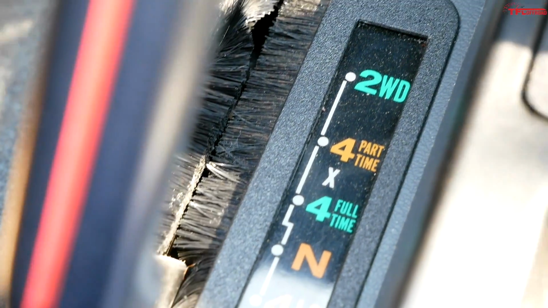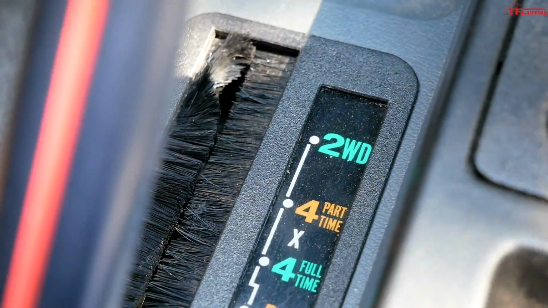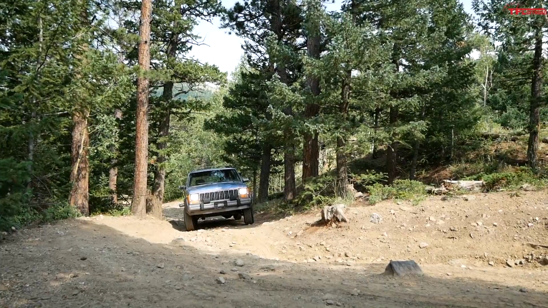Now the difference between four high and four low is a topic of debate and misconceptions, because sticking the transfer case into four low is going to greatly multiply my torque, but it's not going to necessarily give me any more traction. I don't have any electronic aids or lockers on this Jeep, so I'm actually a little bit nervous about this. Here we see Select Track in action.